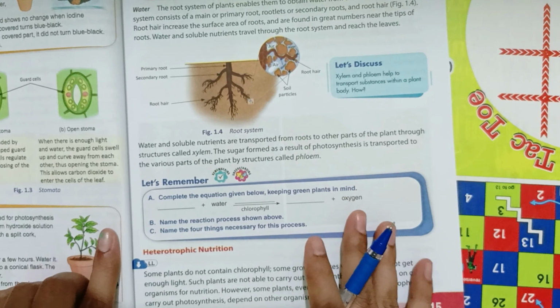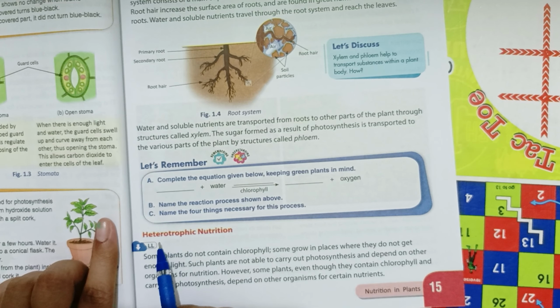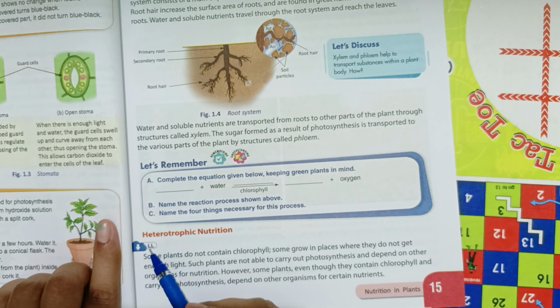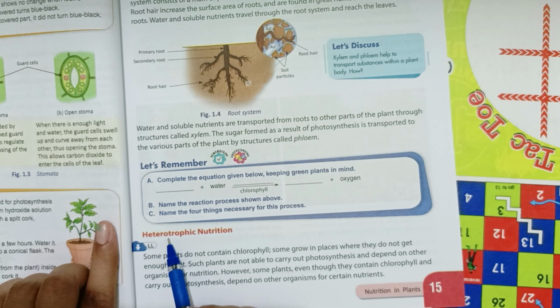Now let us move on to another type of nutrition that we have seen, that is heterotrophic nutrition. Heterotrophic nutrition. Hetero means depending on others, not self. Auto means self. Okay, so hetero means dependent on others. Some plants do not contain chlorophyll. Okay, as I told, all the plants are not green plants. Some plants do not contain chlorophyll.